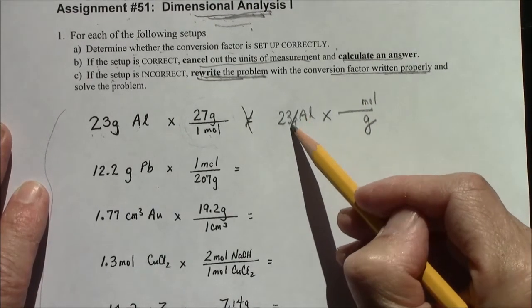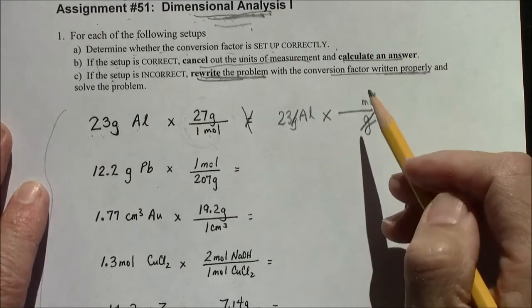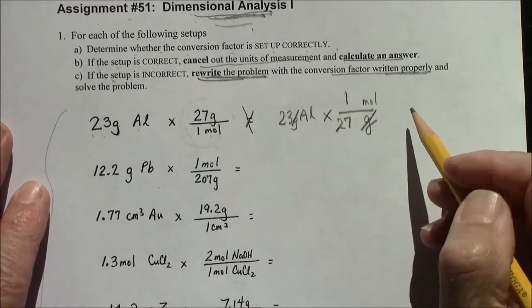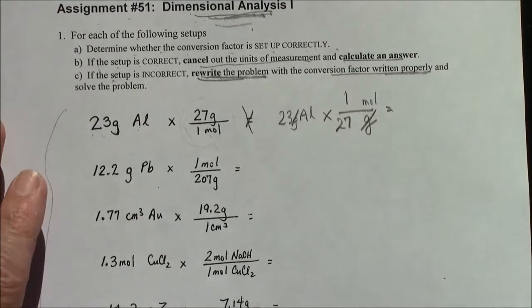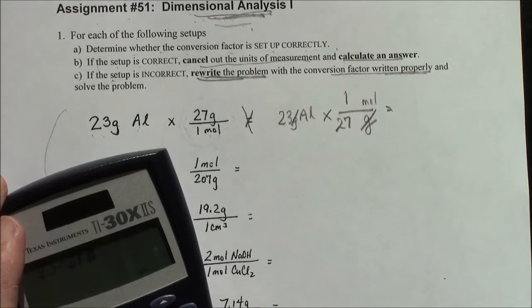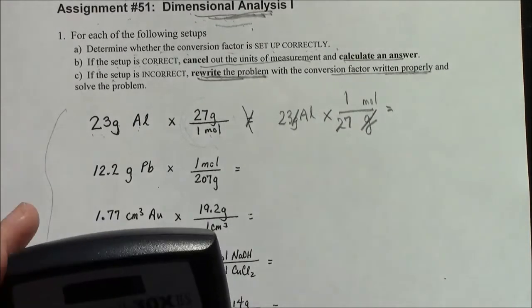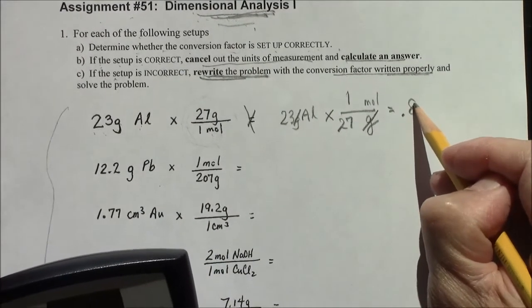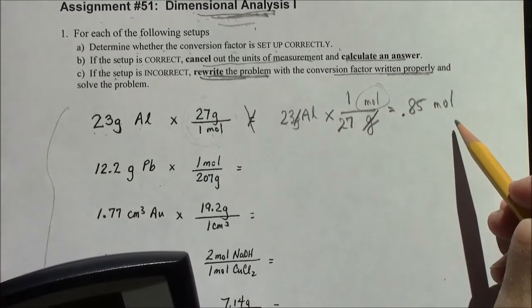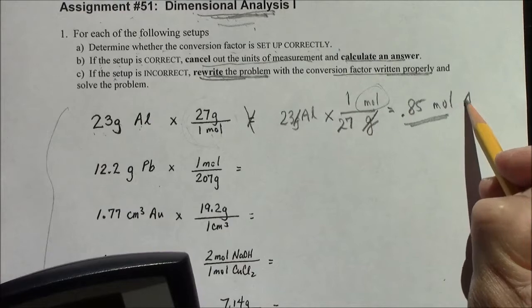Now grams will cancel grams. What's the truth? 1 mole is 27 grams. That then becomes a calculator problem, which I answer and get 0.85 moles. I already know the label because there it is. It is aluminum.